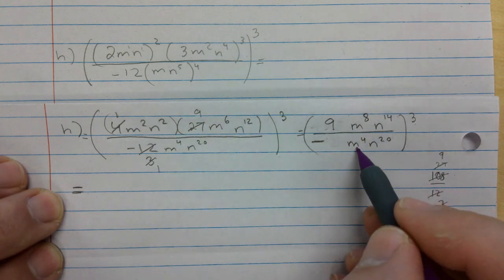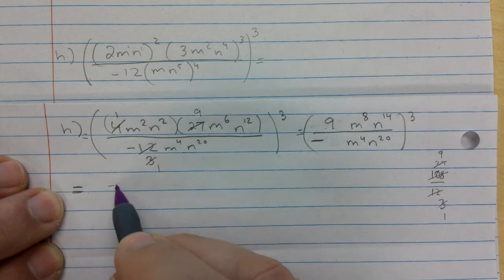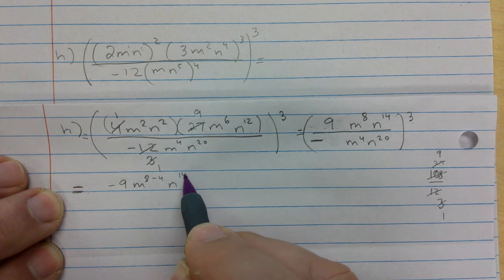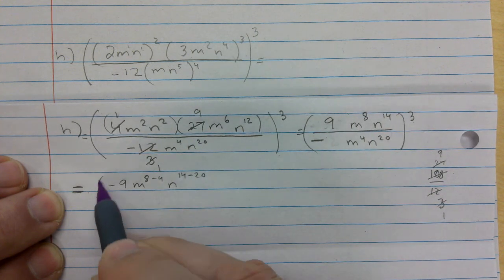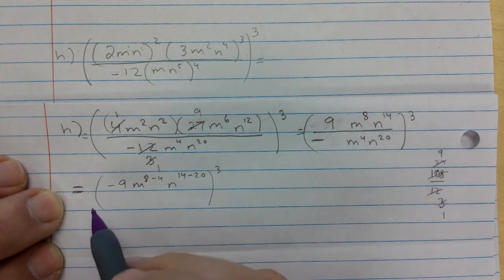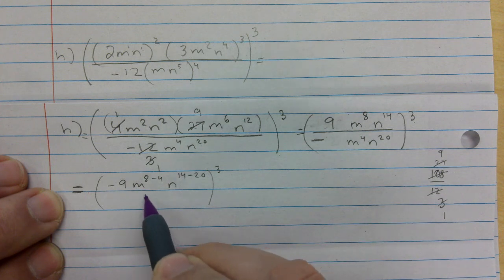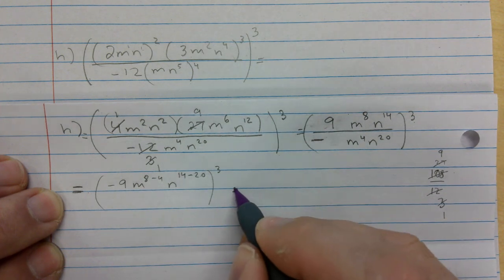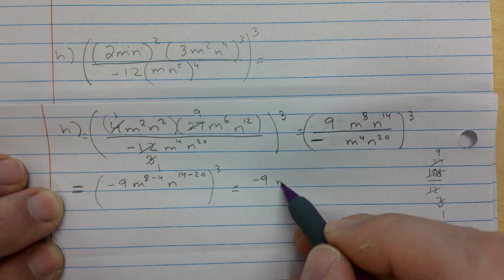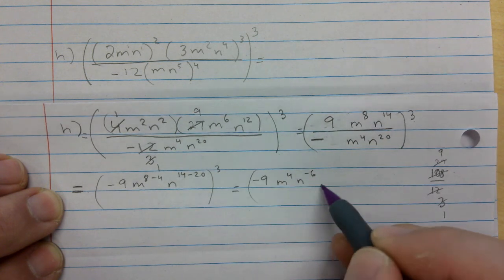So now we're going to collect like terms going up and down. I'm going to make this float up, negative 9, m8 minus 4, n14 minus 20. All of that to the power 3. You may ask, what happened here? I'm collecting them all up here. Okay, so there's really just a 1 down here. And so I'm going to go negative 9, that's m to the 4, n to the negative 6. All that's still cubed.